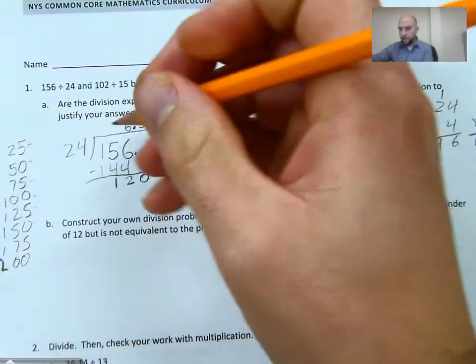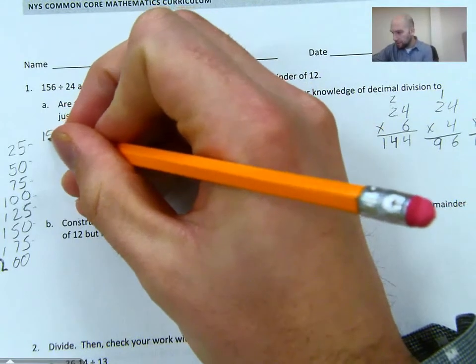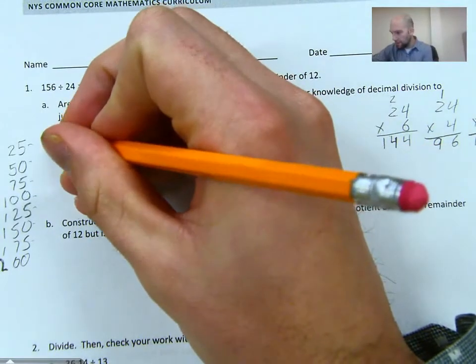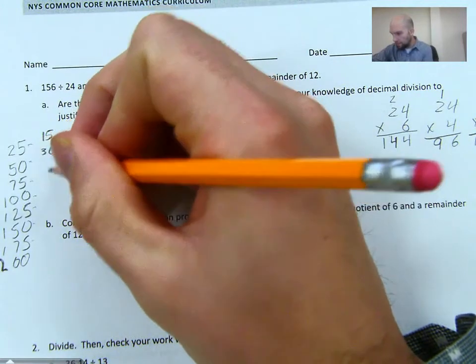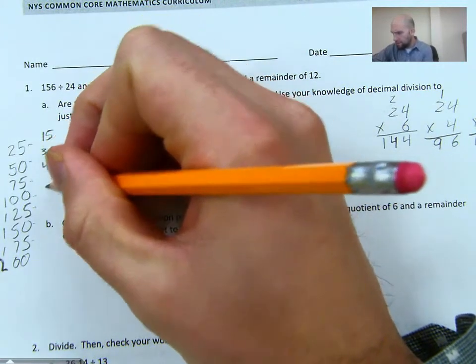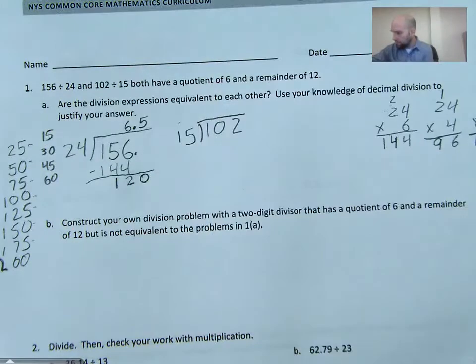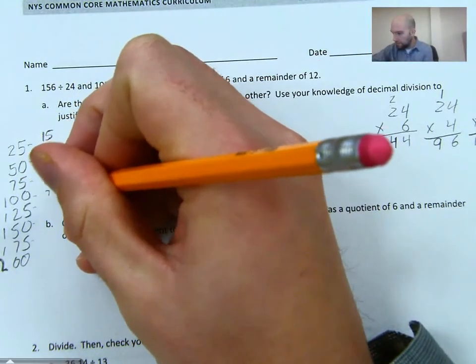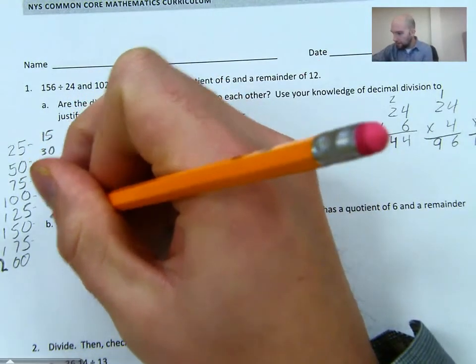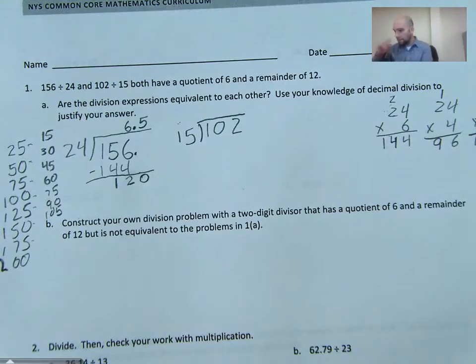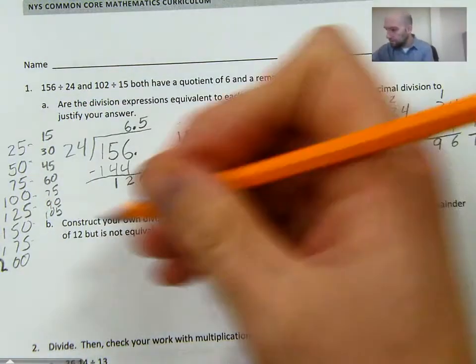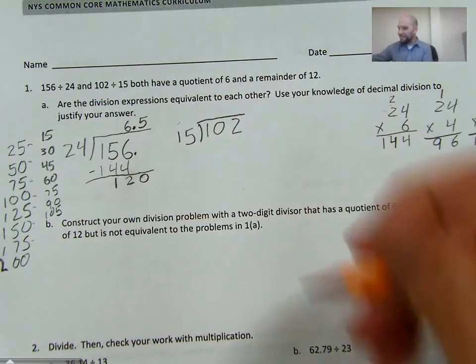I'm going to go here and count by 15s. 15. You could round that if you wanted to. You count by 10s or count by 20s if that's easier. 15, 30, 45, 60, 75, 90, 105. And 105 is up over 102. So I know that 90 is as close as we're going to get.